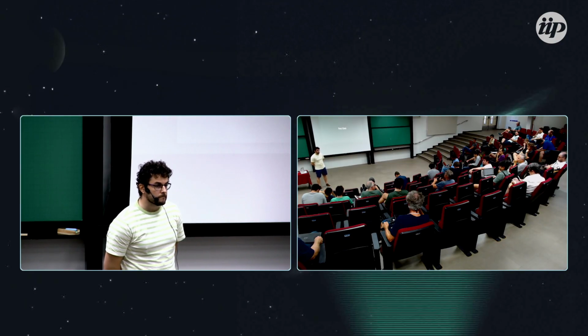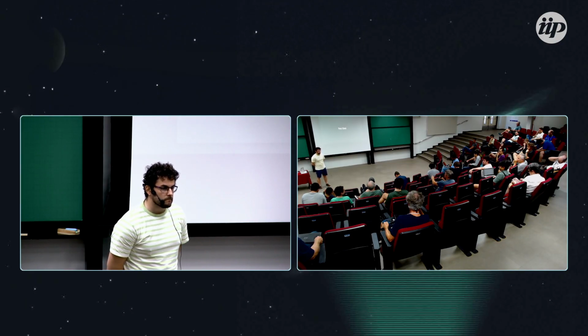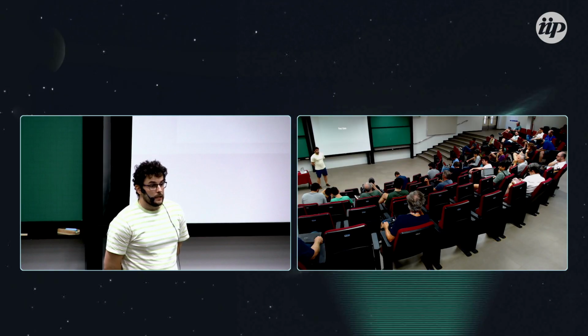The question was, if you undo the field redefinition, so if you go to this frame, you compute, you get this de Sitter core, you map it back to the original variables, whether it will remain regular in the original variables. Right. No, I understood the question. I'm just saying that it wouldn't.